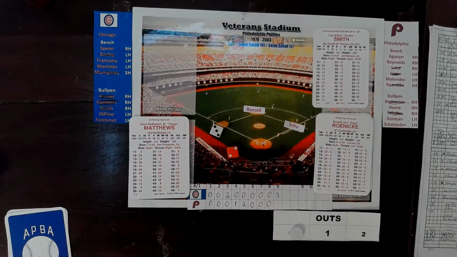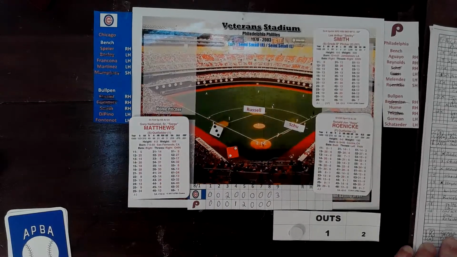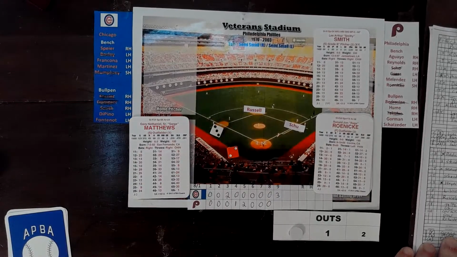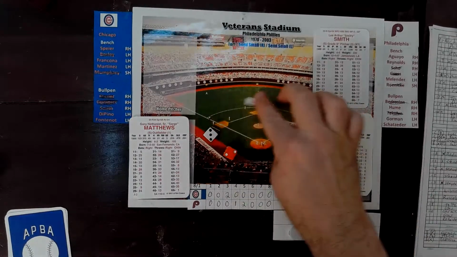23, that's a 12. So we go to runners at first and second. And a 12, fielding column 2. Batter safe at first on fielder's choice. One runner out at second, other safe at third. So it's a 6-4 fielder's choice, getting Shue out at first base. Renicky will reach. Going to third is Russell. So Shue is out of there.